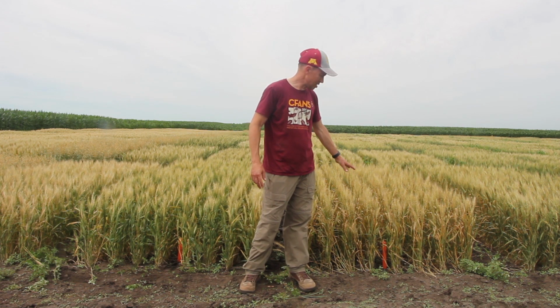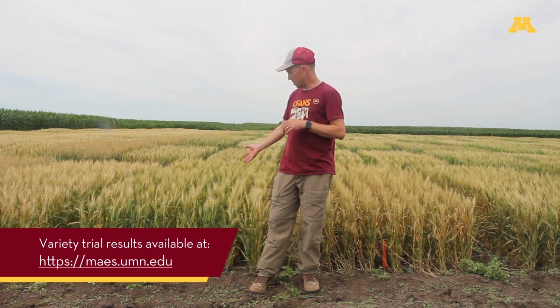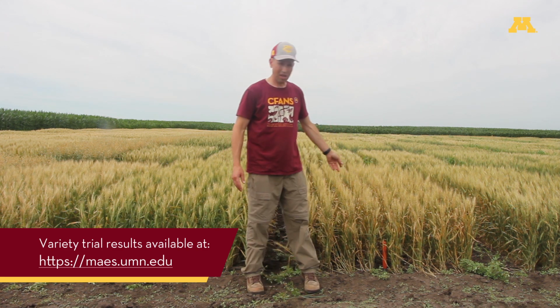But we want to stress the importance, if this is something that you see in your wheat fields, variety selection is the key, and we rate all of the major diseases in the state of Minnesota. A 0 to 9 scale, you can find it in our varietal trial results, so try to select varieties that are rated as a 2 or a 3, and that's your best bet to having wheat that's going to finish more like this and less like this.